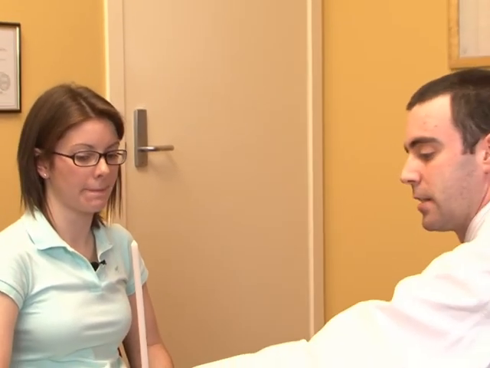And the final test is to test the gag reflex, which can be quite unpleasant for the patient, so we won't perform it today. A more useful assessment of the 9th and 10th nerve is to get the patient to swallow a little bit of water and look for an abnormal cough if they can't swallow adequately.